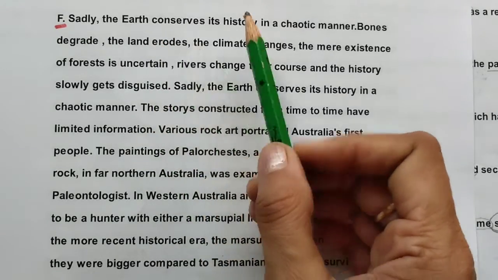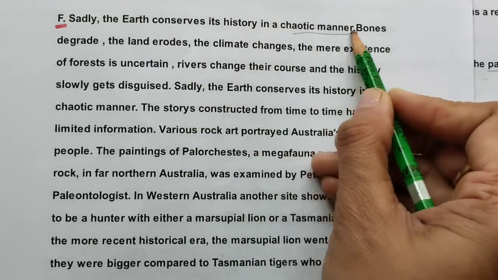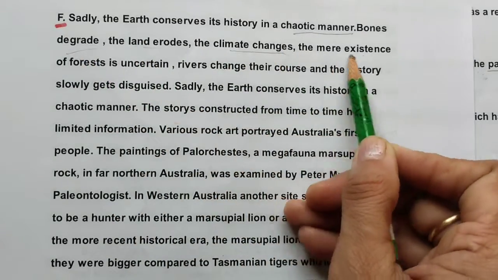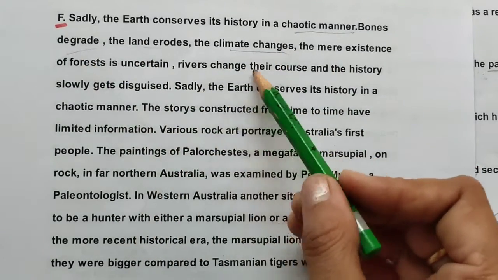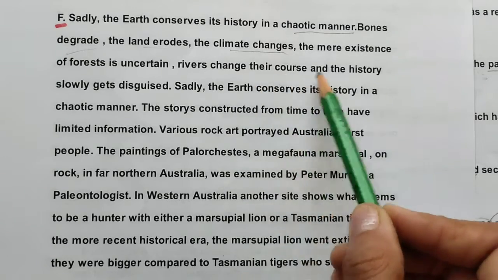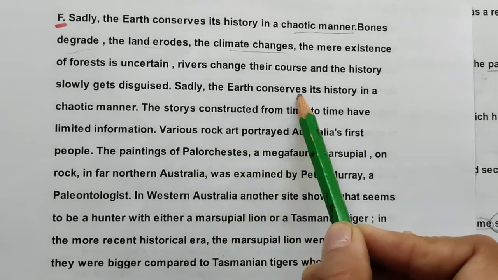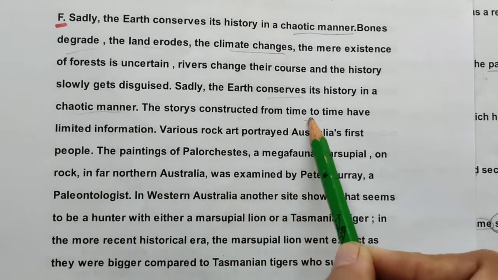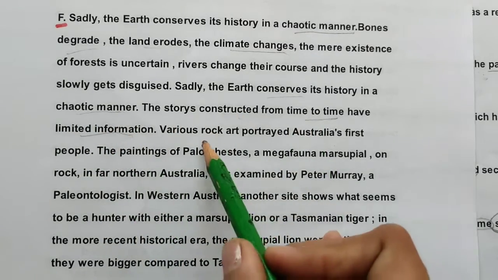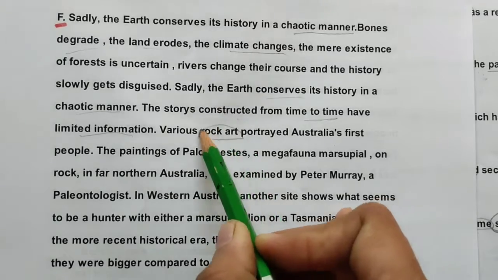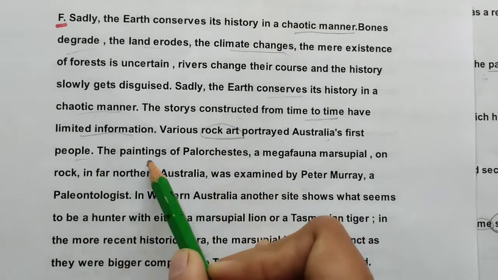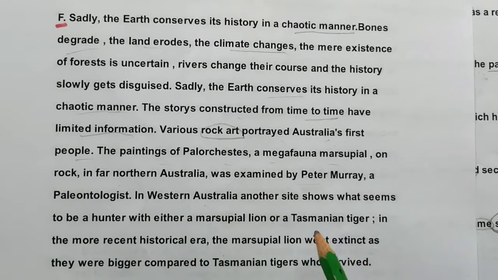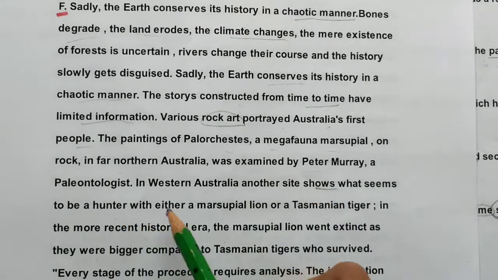Sadly, the earth conserves its history in a chaotic manner. Bones degrade, the land erodes, the climate changes, the mere existence of forest is uncertain, rivers change their course and history is disguised. The stories constructed from time to time have limited information. Various rock art portrayed Australia's first people. The painting was examined. Another site in Western Australia shows what seems to be a hunter.